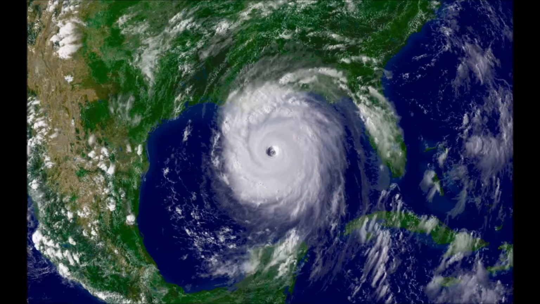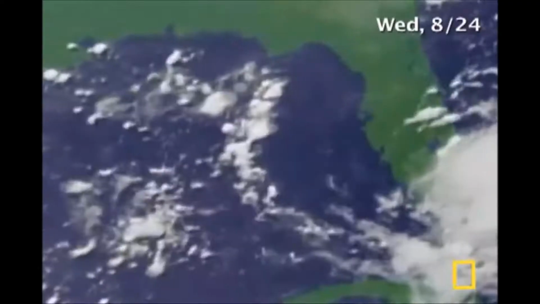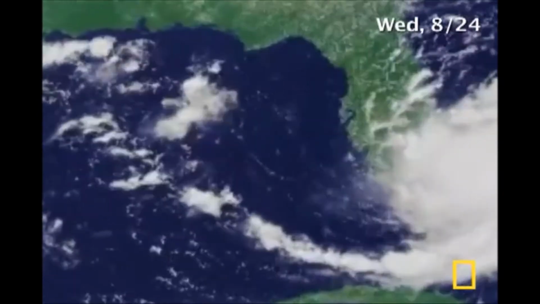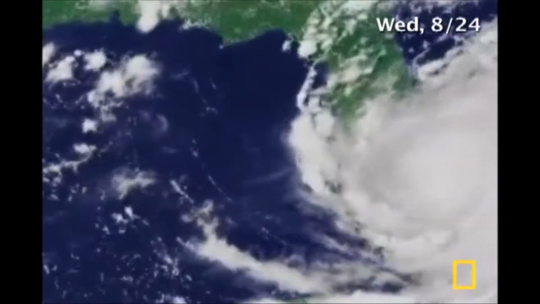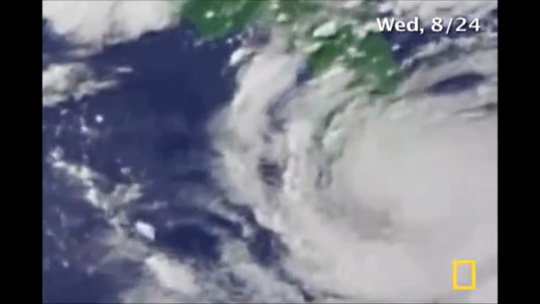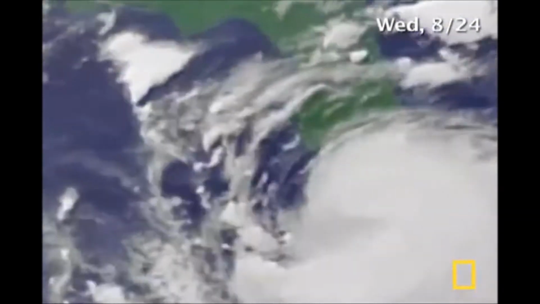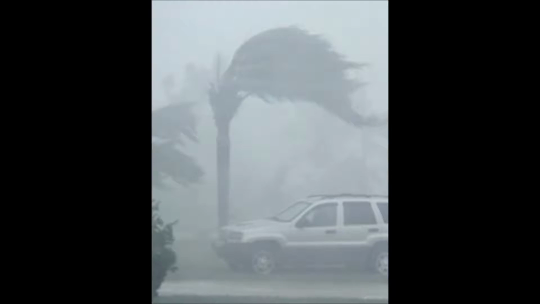Here's a picture of the main area of where Hurricane Katrina took place, near the Gulf of Mexico. August 24th, 2005, Hurricane Katrina was a tropical storm with 39 miles per hour winds. This is when it officially began. On August 25th, Hurricane Katrina becomes a Category 1 hurricane.